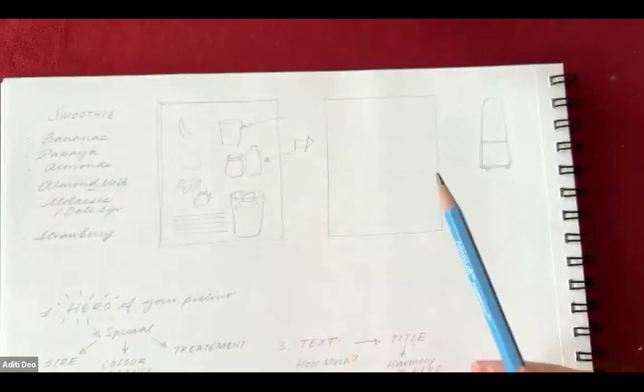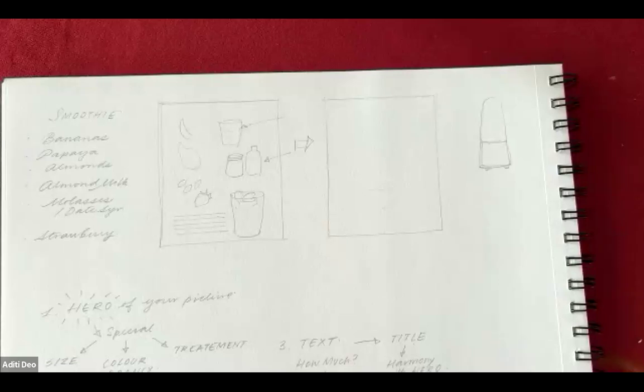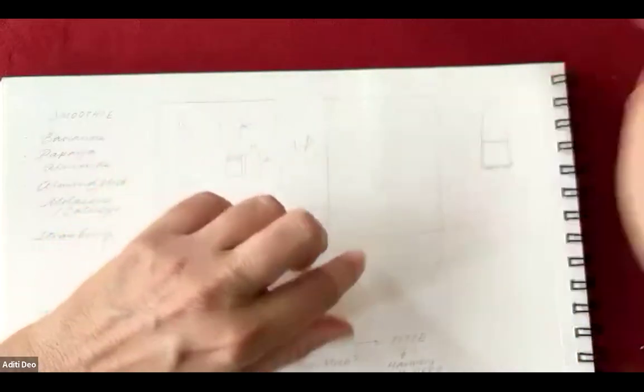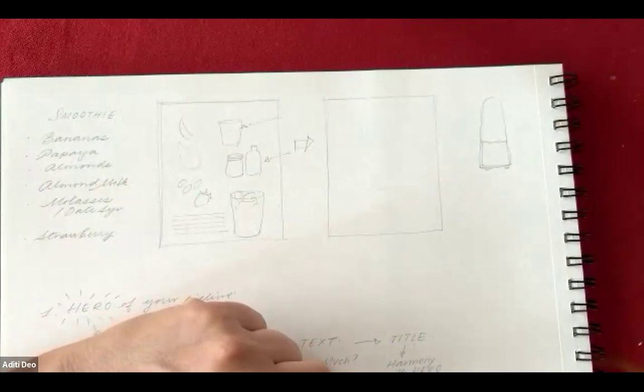So there are some which have, I guess, better looking accessories.